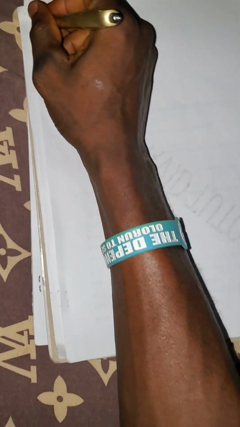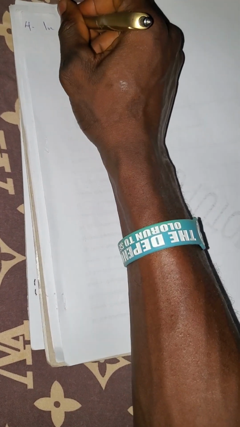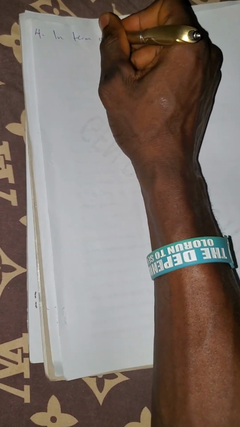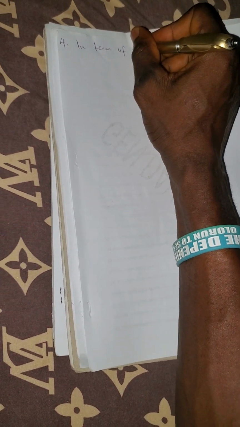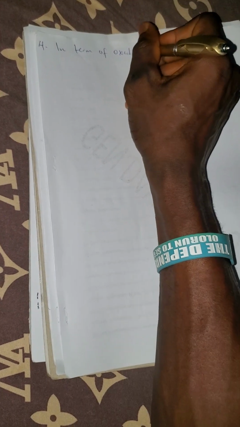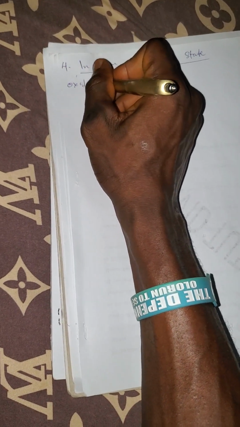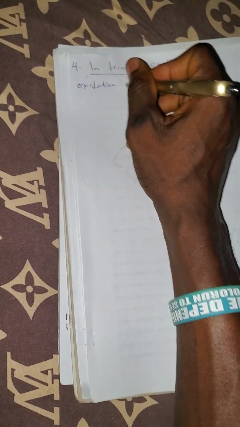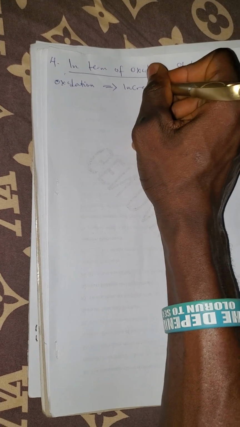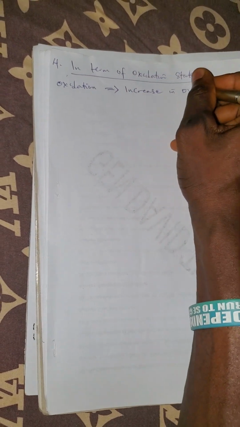Now that's number 3. Now, number 4. We can define oxidation and reduction in terms of oxidation state. Now, what is oxidation and reduction in terms of oxidation state? Oxidation is increase in oxidation number.